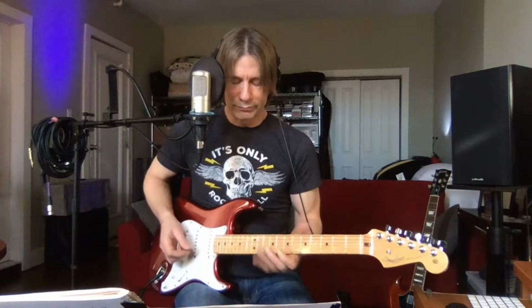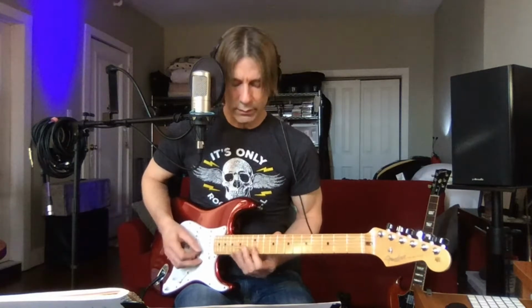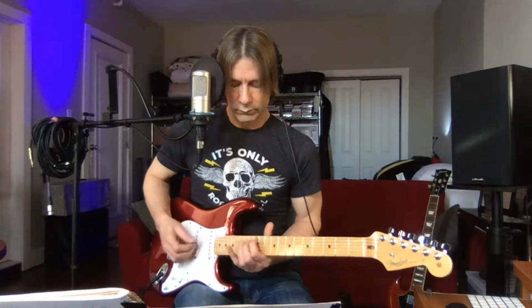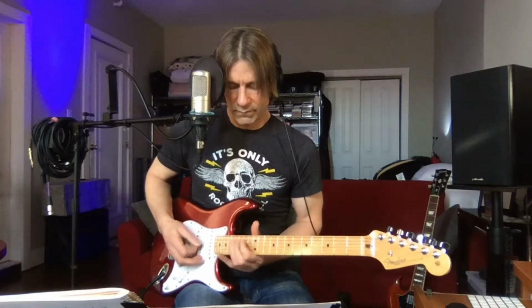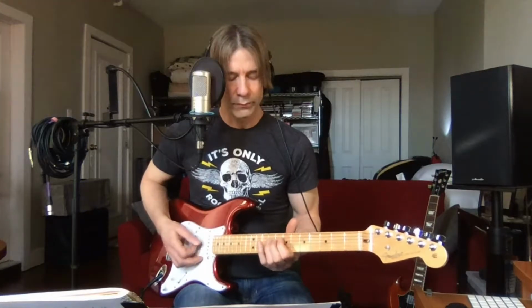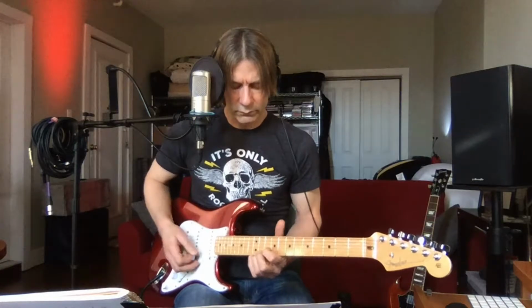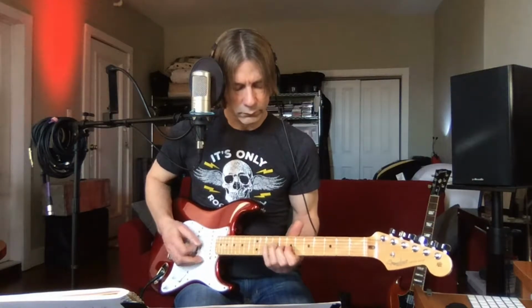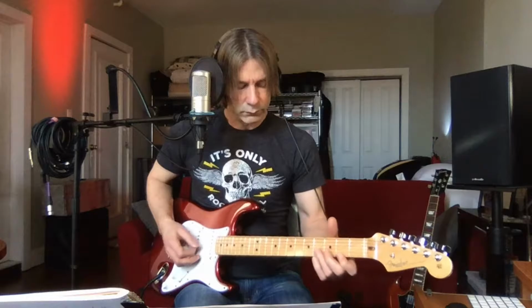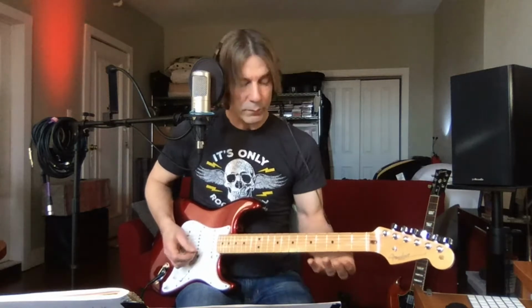So instead of playing around your E, which you already hear all those notes in the chord, you could play other notes like these. B triads everywhere.